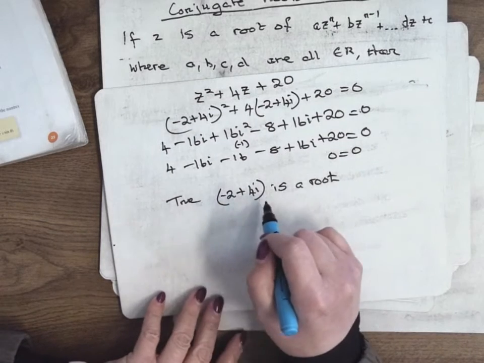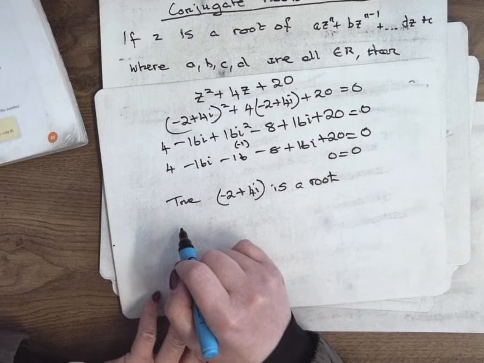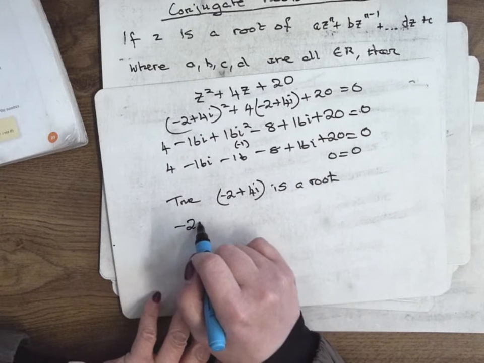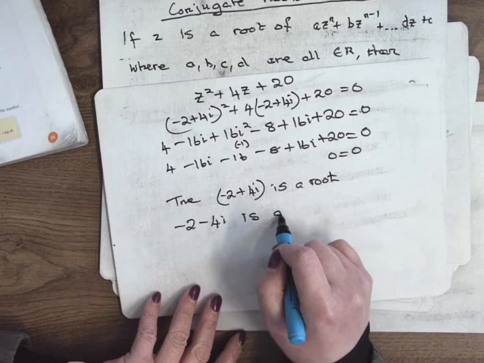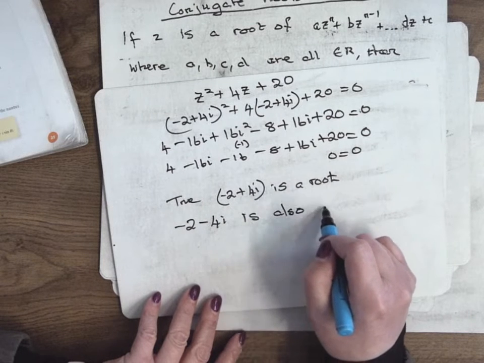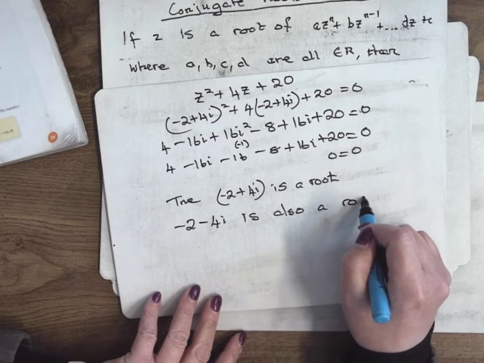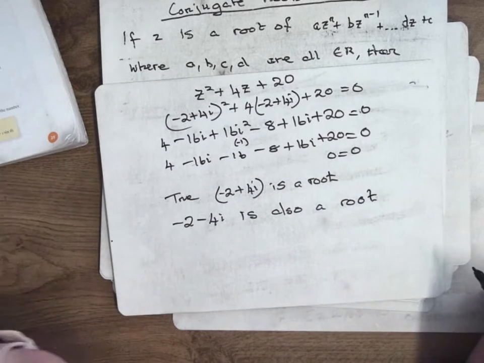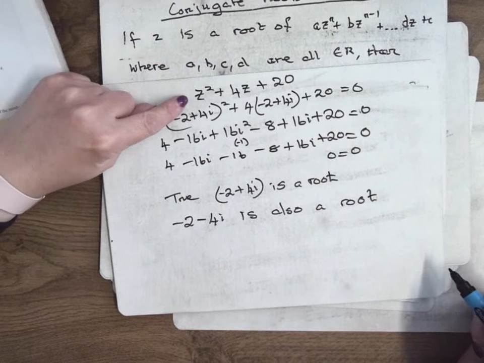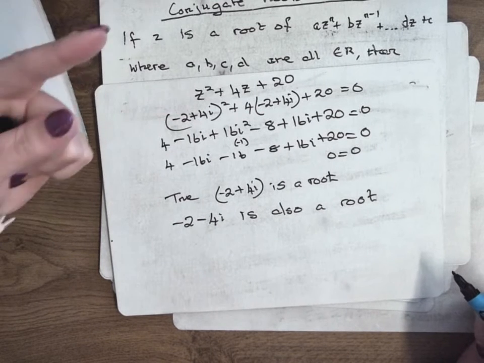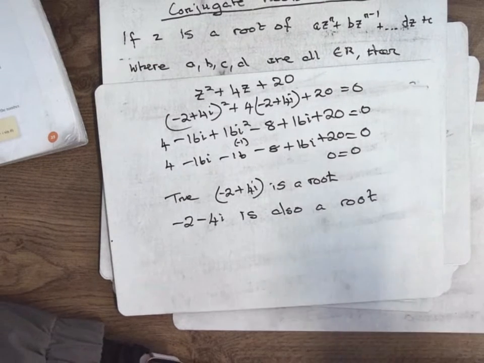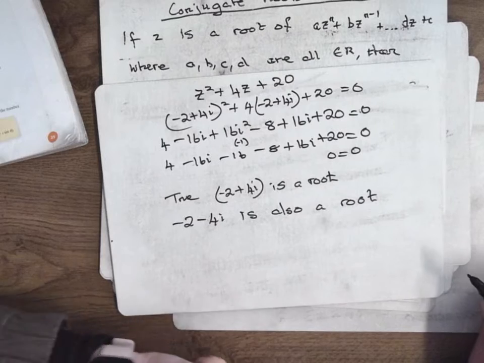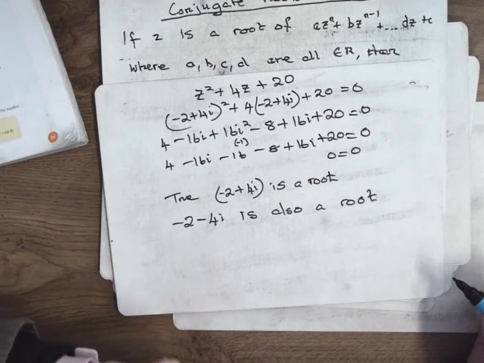So if -2 + 4i is a root, what's the other root? -2 - 4i is also a root. How many roots does this equation have? How many solutions does this equation have? 2. It's always the highest power of z. So z to the power of 2 means it's got 2 roots. z to the power of 17 means it's got 17 roots. Okay, so it's the highest power of z that tells you how many roots.